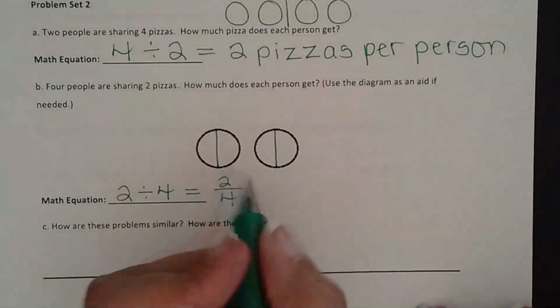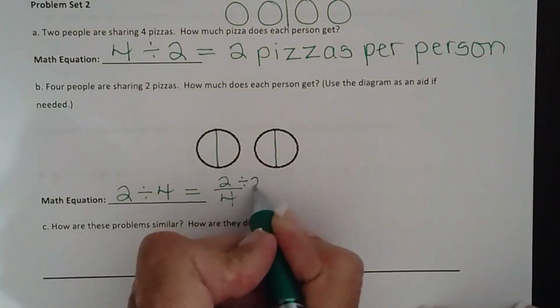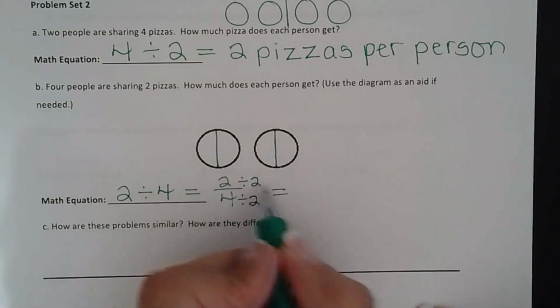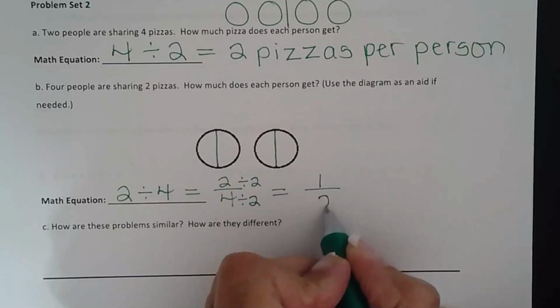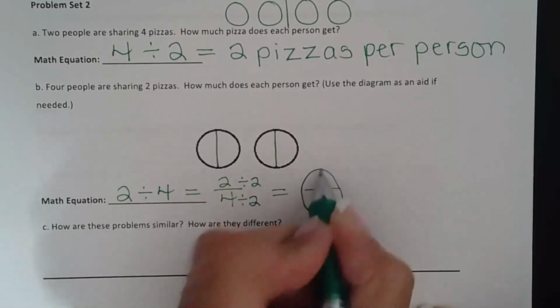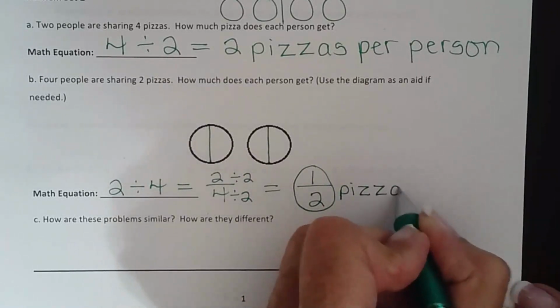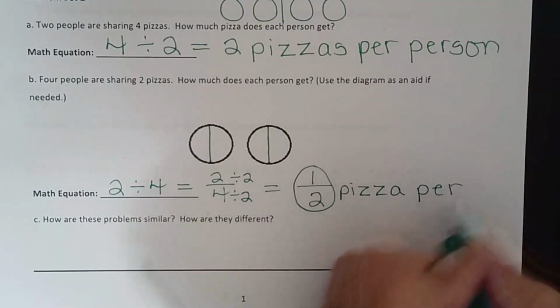And then we could simplify. 2 goes into both of these. 2 is a common factor. 2 divided by 2 is 1. 4 divided by 2 is 2. So 1/2 pizza per person.